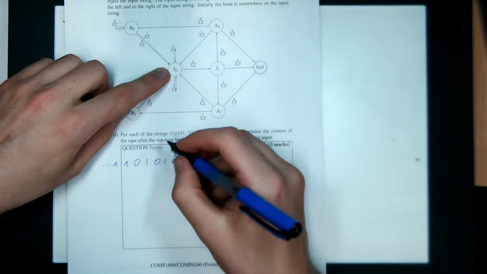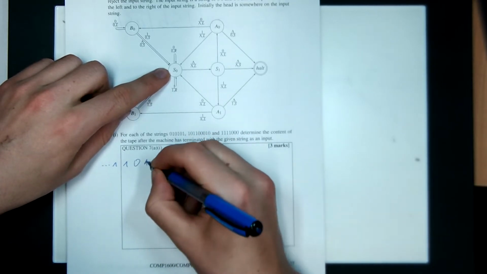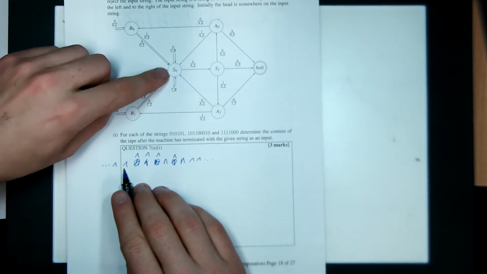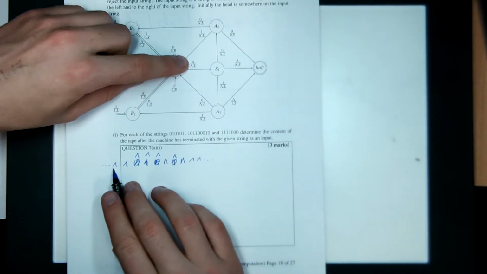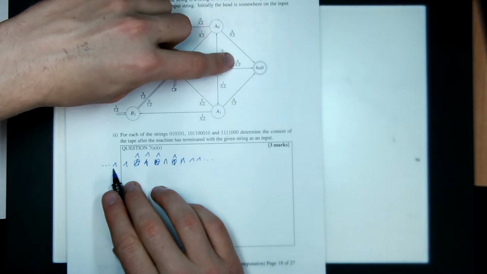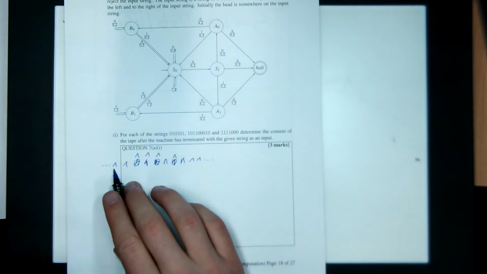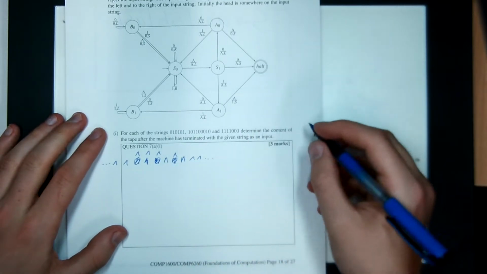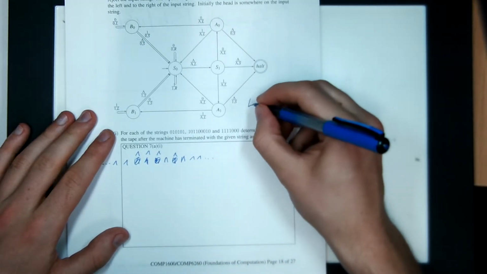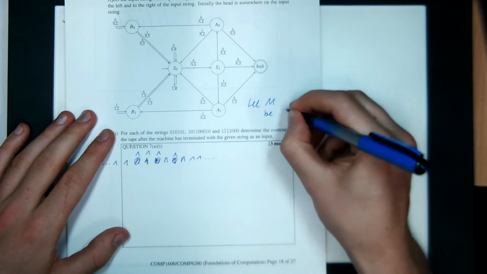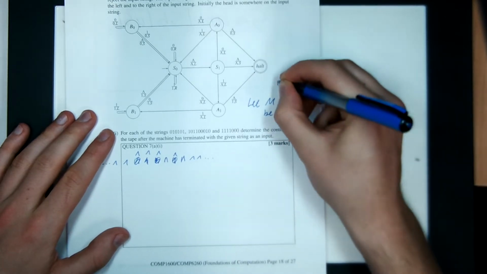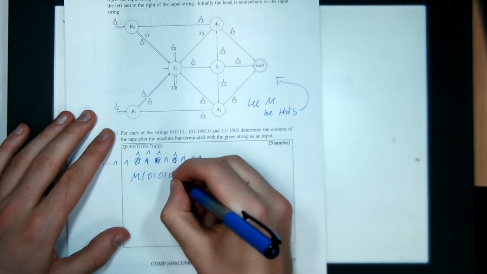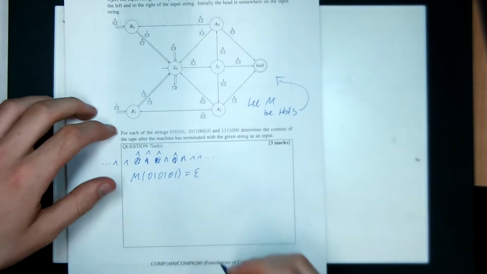This is going to do the same thing. Blank, blank, blank, blank, and then I'm in S0 and I see a blank. See a blank, write a blank, move left. See a blank, write a blank, stop, and then go to the halting state. Okay, cool. I better write this out formally. Let M be this Turing machine, then M fed this string is going to output the empty string.